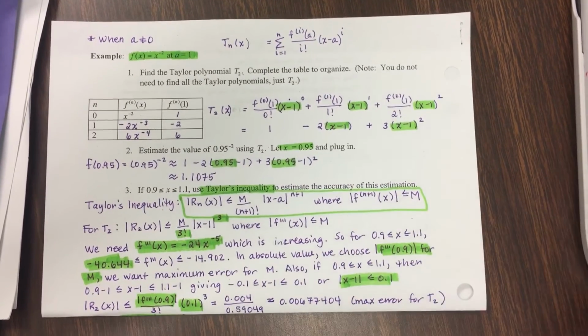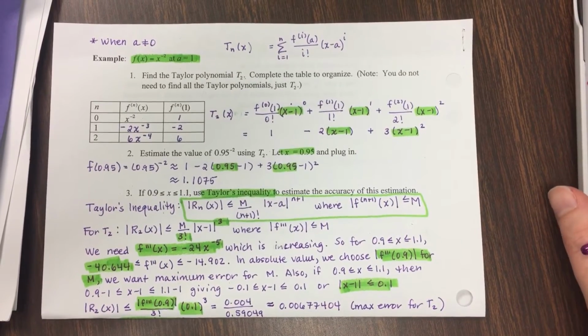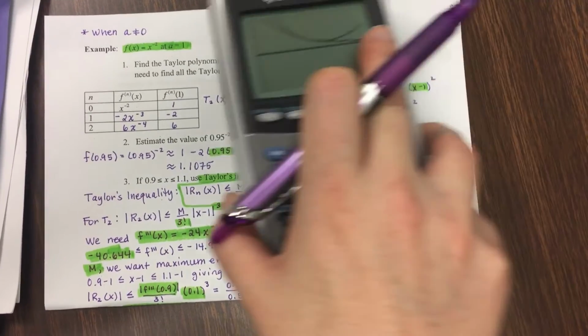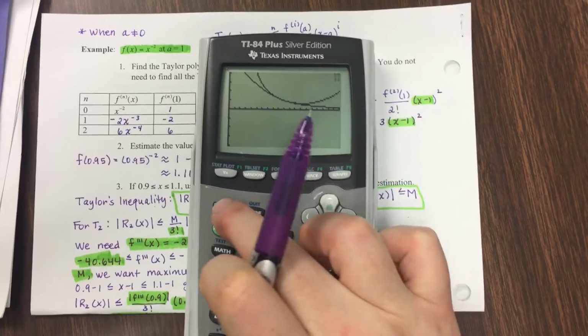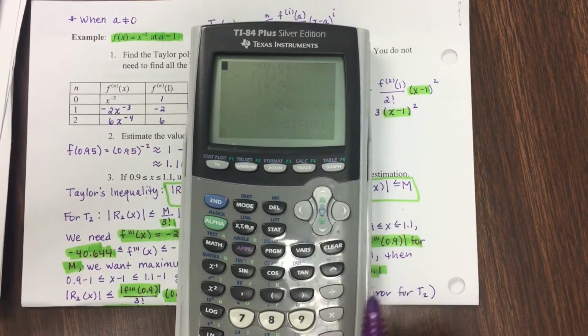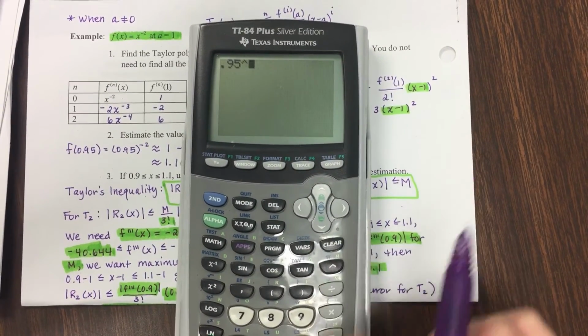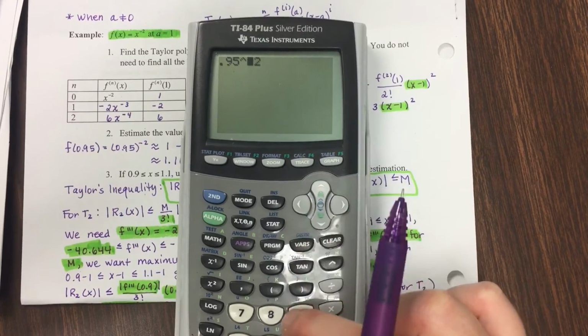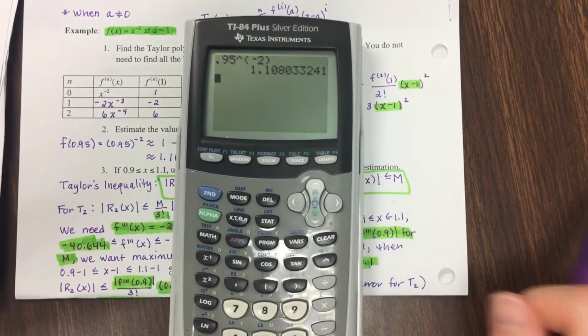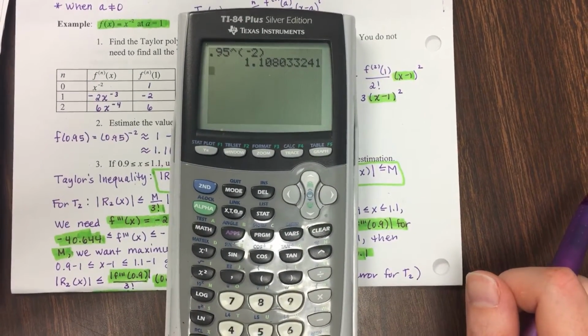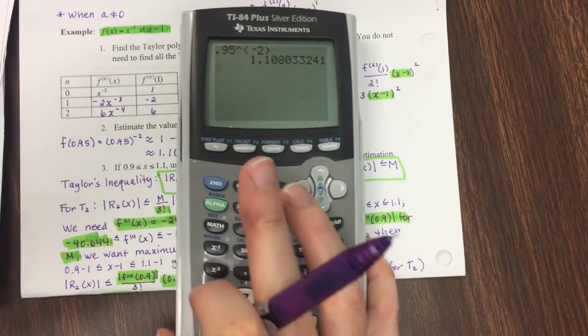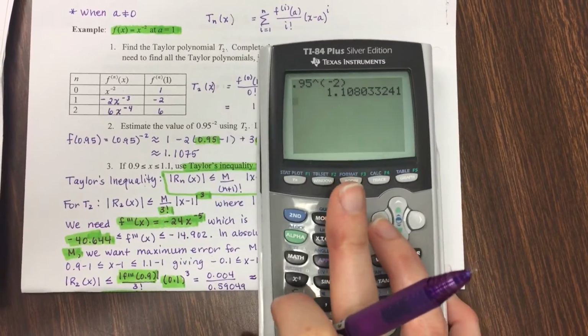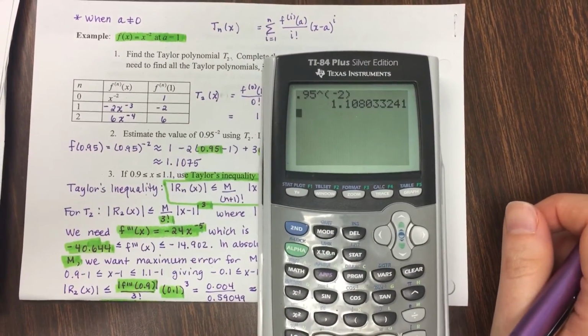Now we're going to estimate the error there, but first what I want to do is just see what the calculator says for 0.95 to the negative 2. It gives 1.1080. So compared to our estimate, looks like we already have some error out there in the third decimal spot.